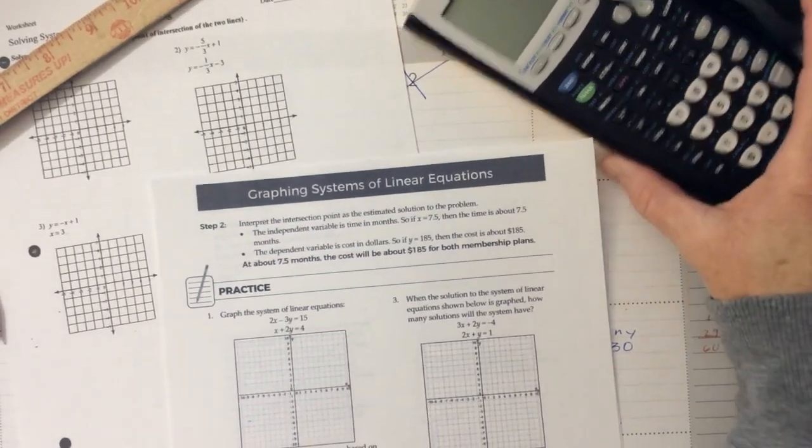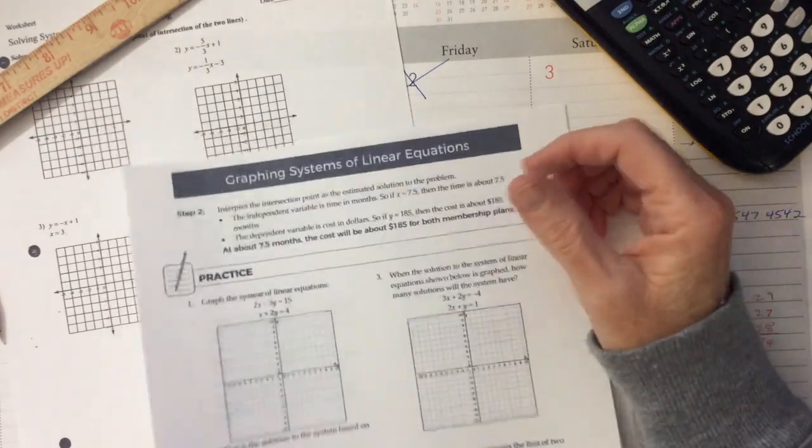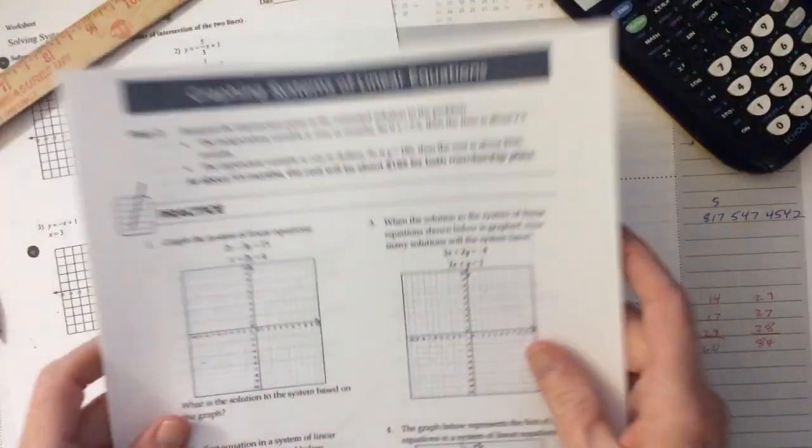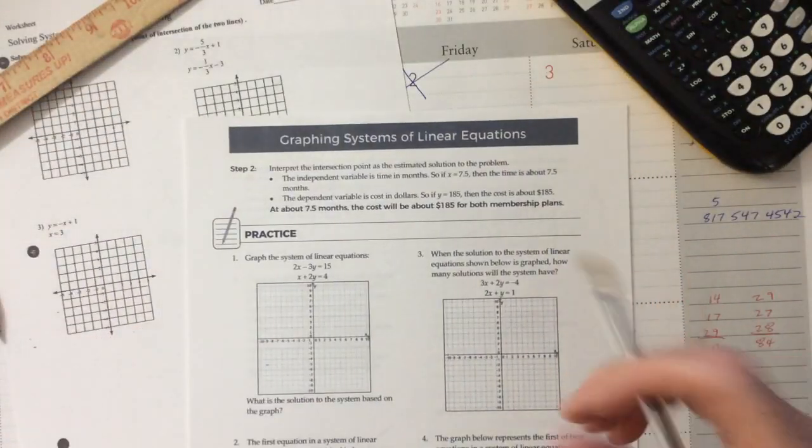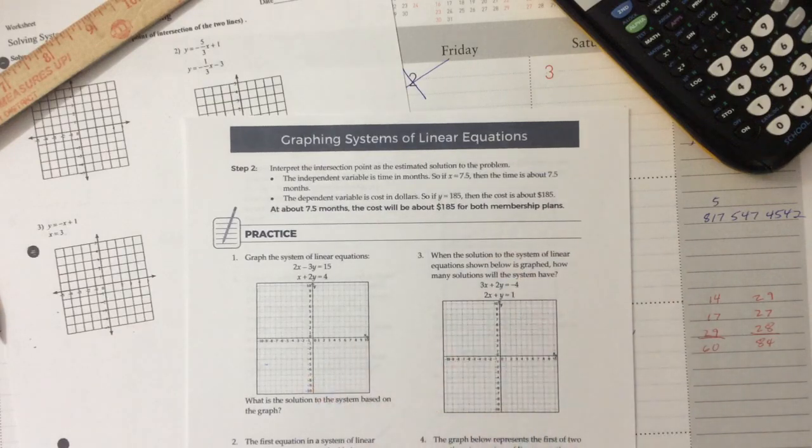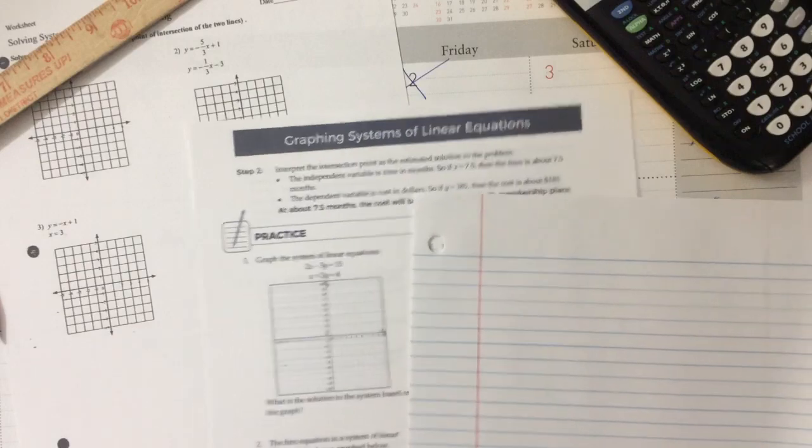Hey guys, I am going to do the corrections, or the video that'll help you with your homework here. First of all, we need to put these in y equals mx plus b form. So let's do that now.